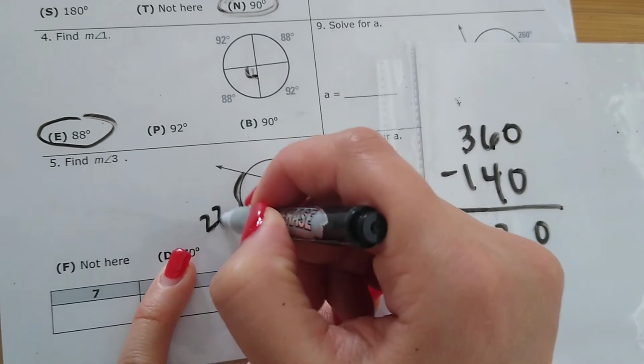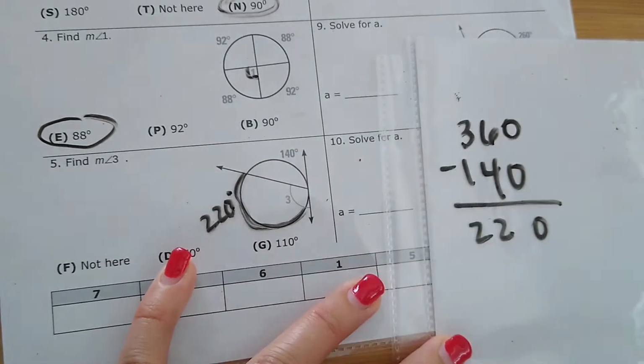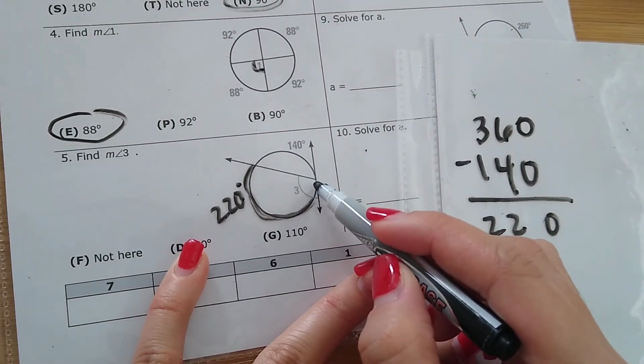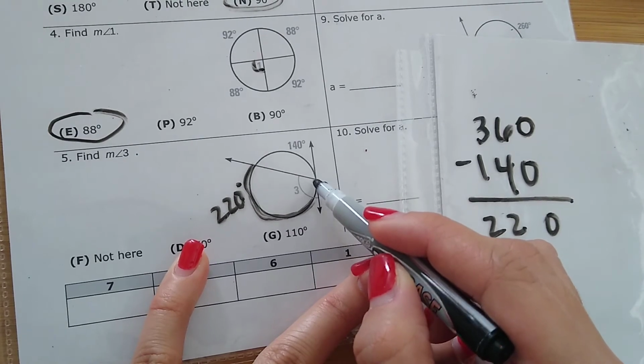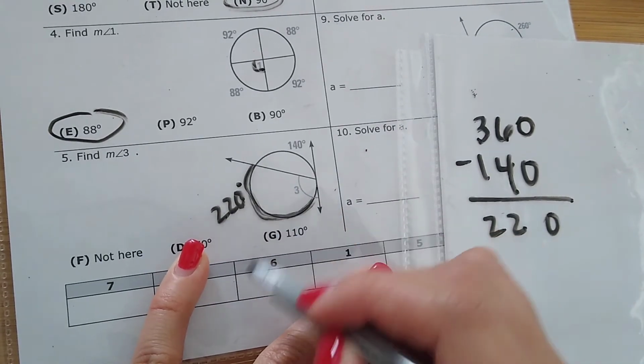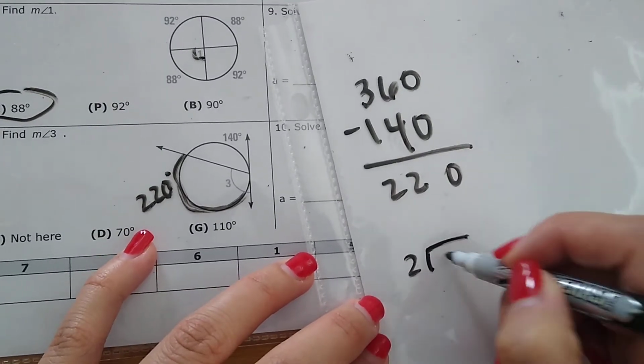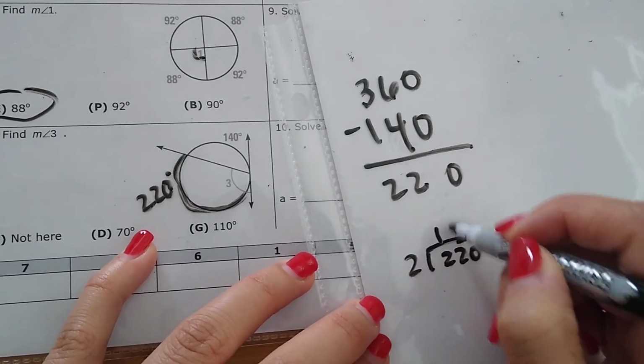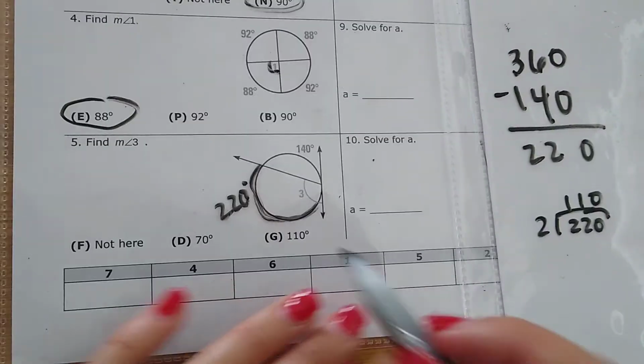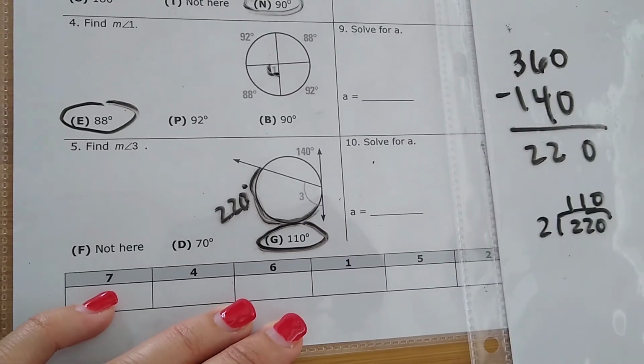That's this part right here, over here. And now if I'm looking for the angle, this is, again, half of this. So I'm going to go ahead and divide by 2. And then I get 110, which is G.